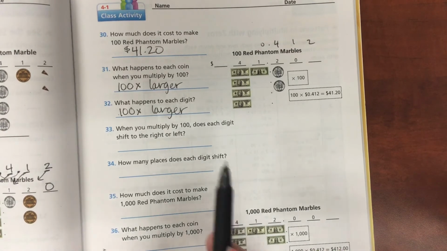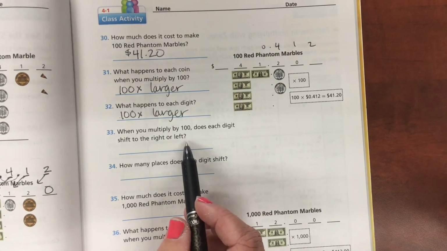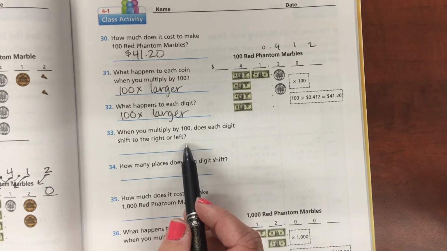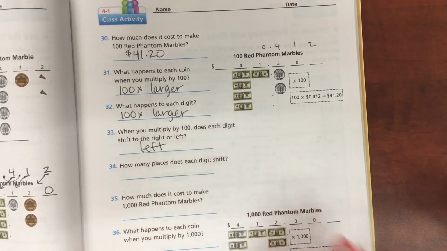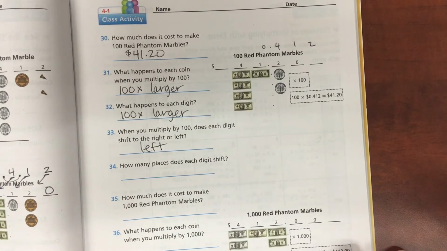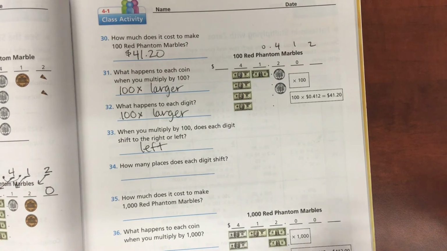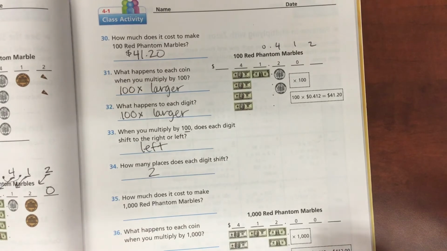When you multiply by 100, does each digit shift to the left or the right? Left. Each digit shifts how many places? Two places. 100, two zeros. It's going to shift over two places.